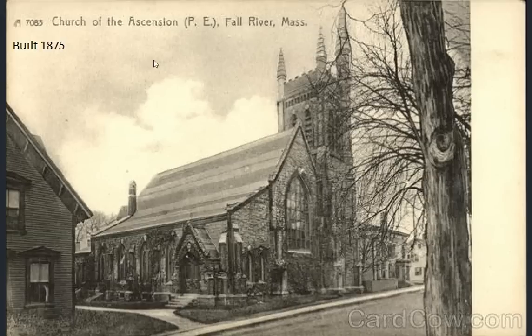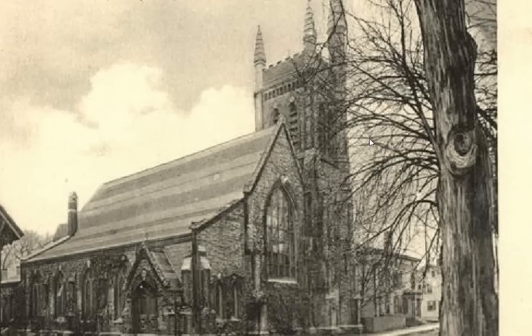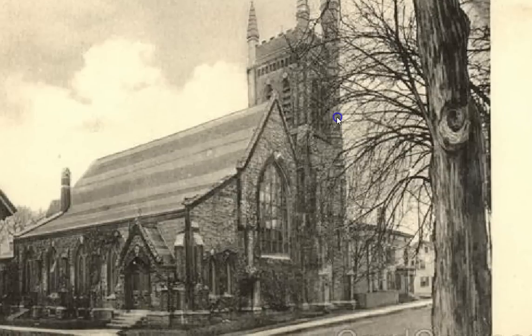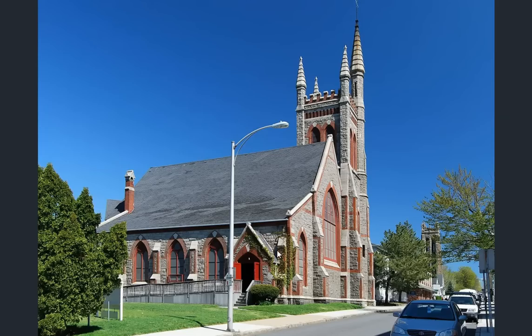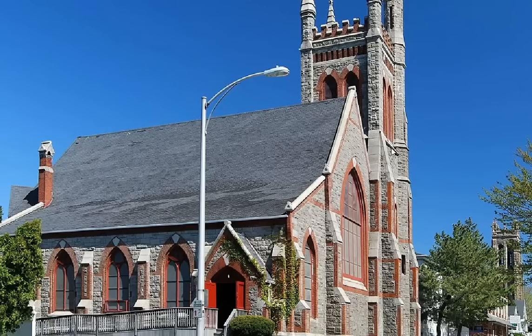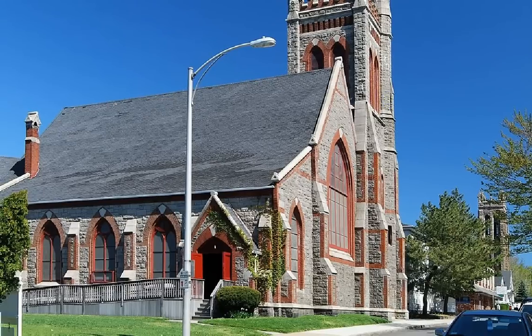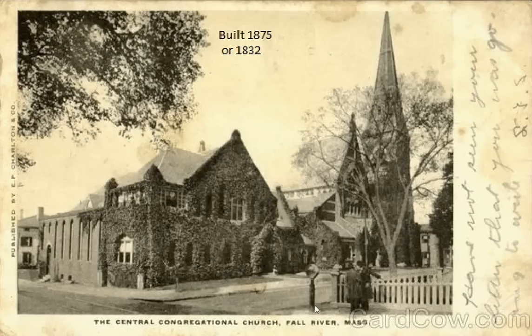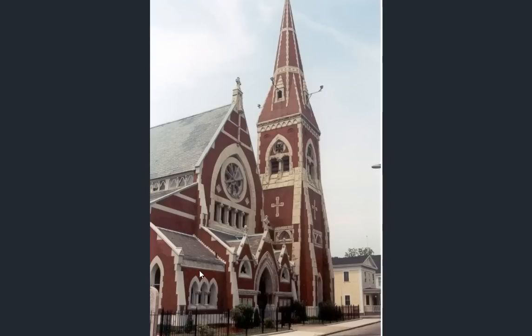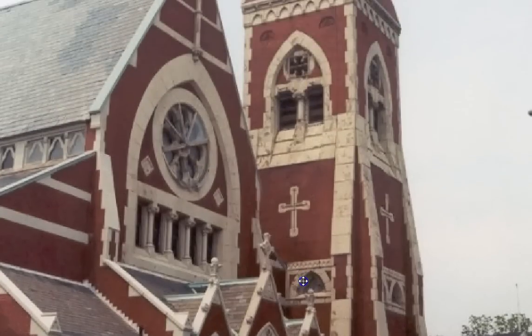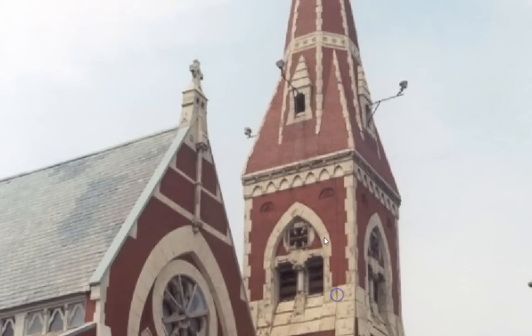We'll go through a slew of churches now. The Church of the Ascension, built in 1875, very early time period. Again, only 30,000 people living there, but they had the resources apparently to build in this manner. Very high quality stonework, stone and brickwork. Another, Central Congregational Church. You can't see it very well in this postcard. You can see the early time period. I'm not sure which. I think this is built in the later date, right around the same time as the previous church. There it is in the modern day, just to give you a sense again of the high quality of construction going on back then.